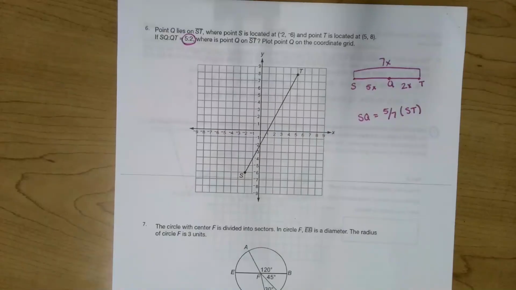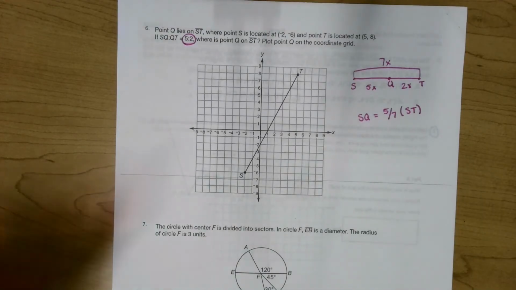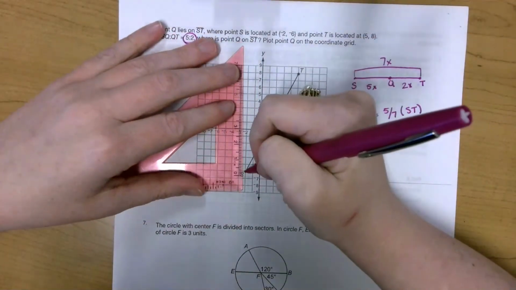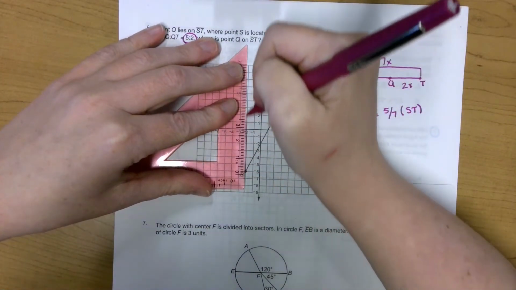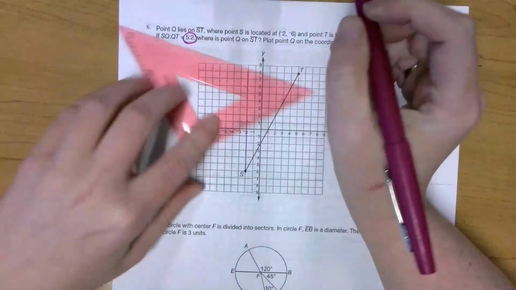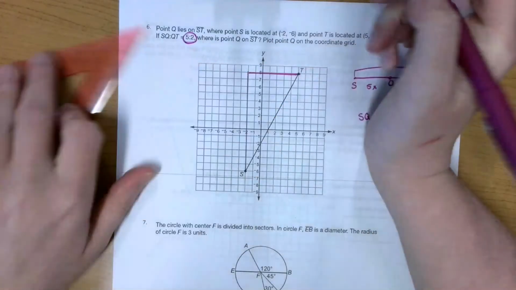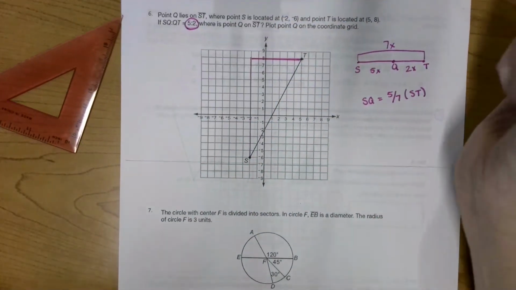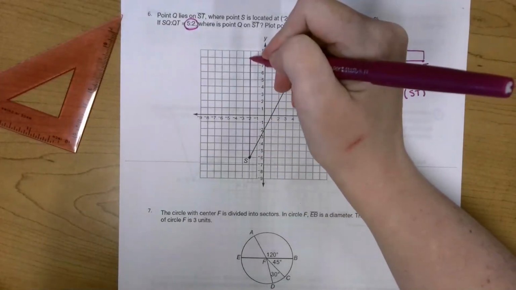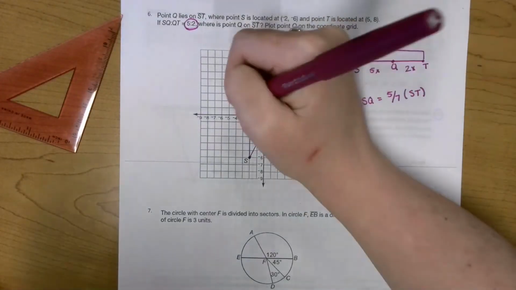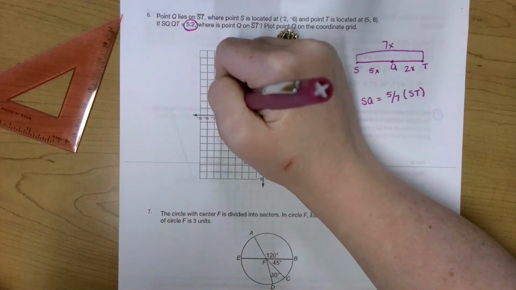And so we could find the distance from S to T. We could use the distance formula, but that's kind of a pain. So why don't we instead get a vertical distance and a horizontal distance? From S to T vertically is 14 units.